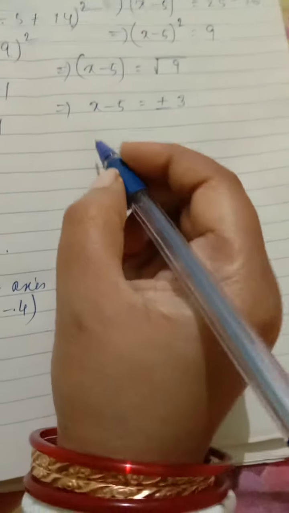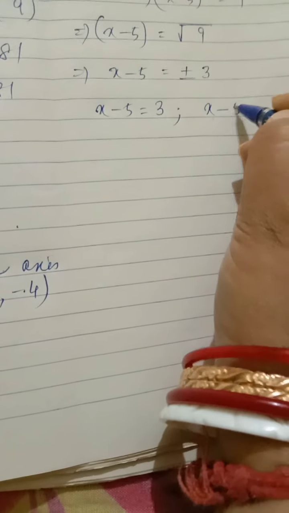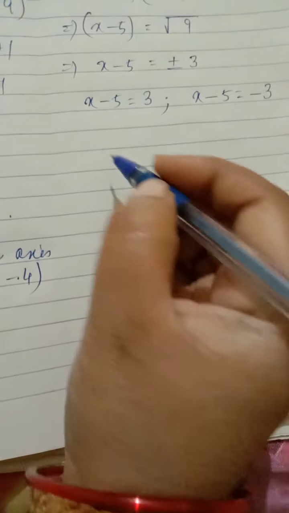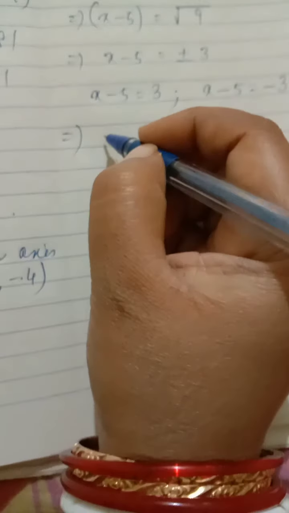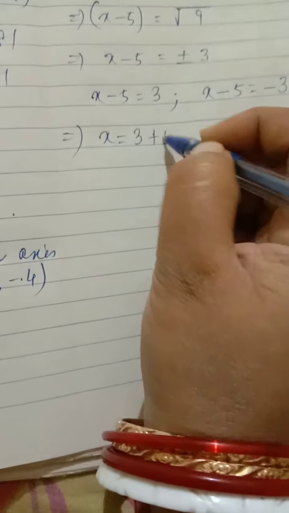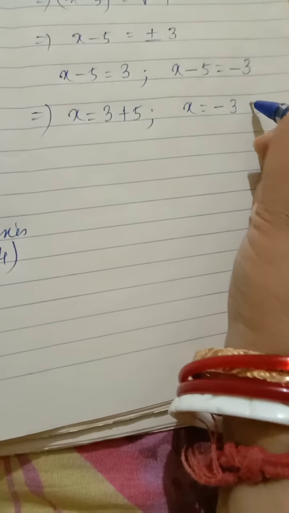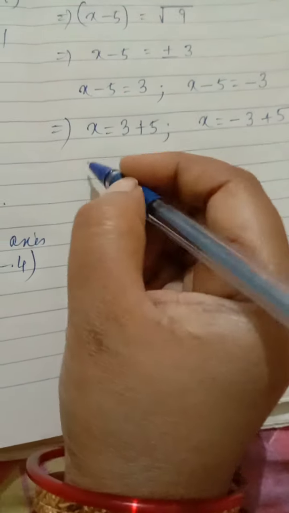Once you have to consider x minus 5 equals 3, and another time you have to consider x minus 5 equals minus 3. If you simplify this, x will be equal to 3 plus 5, and x equals minus 3 plus 5.